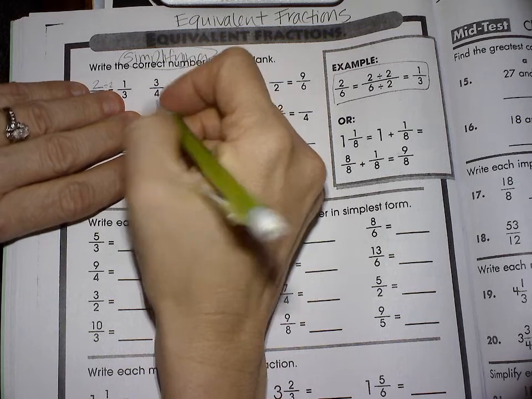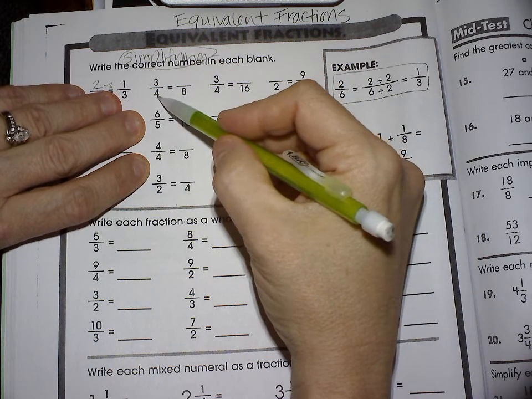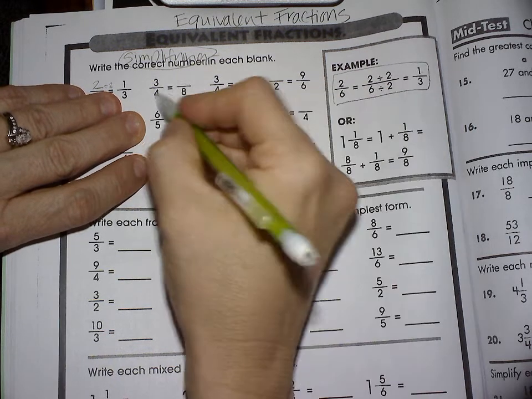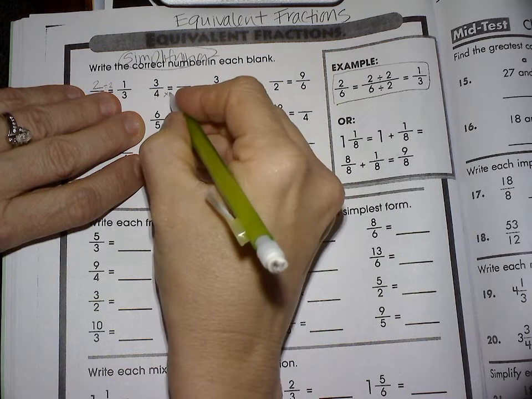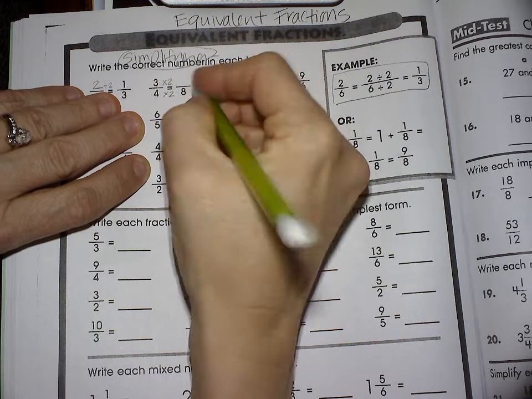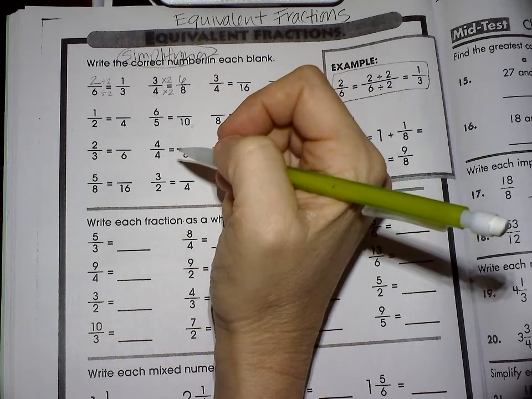This one's a little bit easier, this 3/4, because we're still making an equivalent fraction. 3/4 is how many eighths? So 4, how do we get from 4 to 8? We multiply by 2. So I do the same thing to the bottom that I did to the top. 3 times 2 is 6. So 3/4 and 6/8 are equivalent fractions.